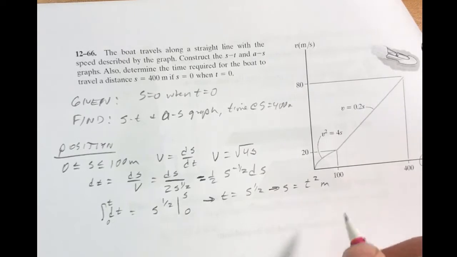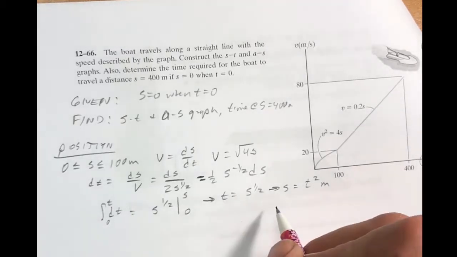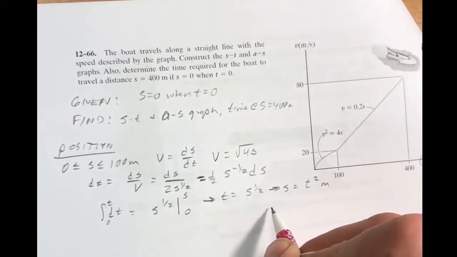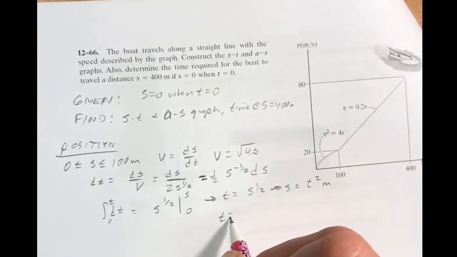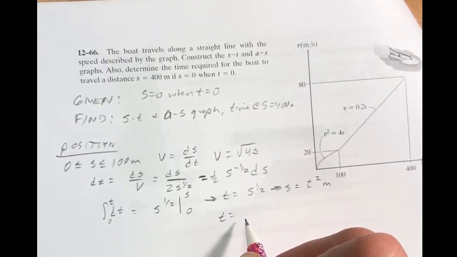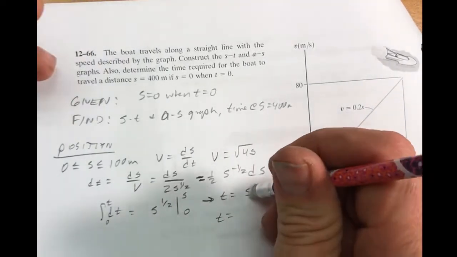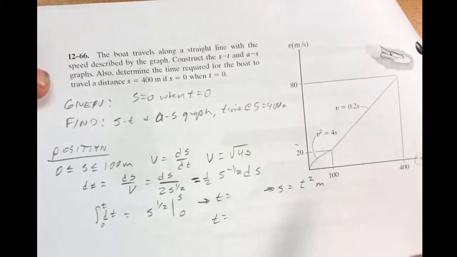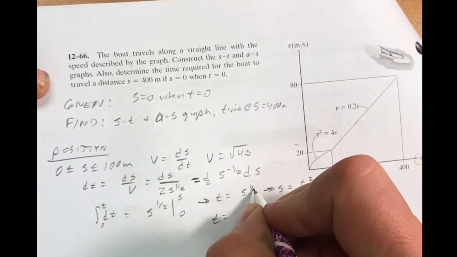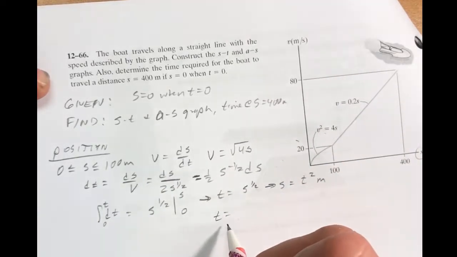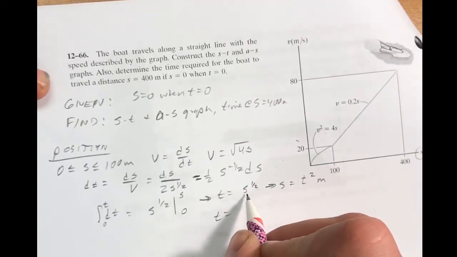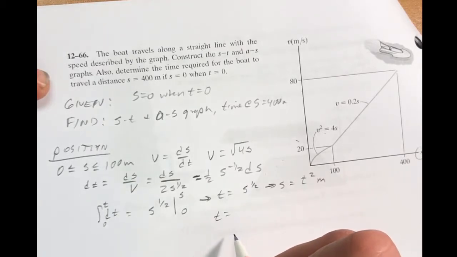And that is in meters. So when s equals 100 meters, what is the time? s to the 1/2 power, so the square root of 100 is 10.